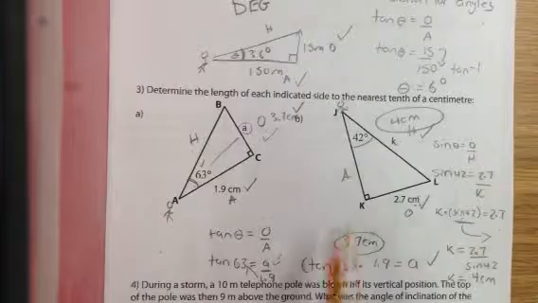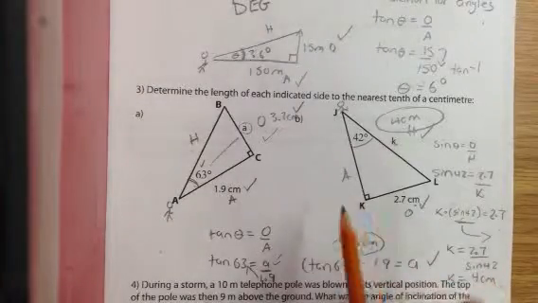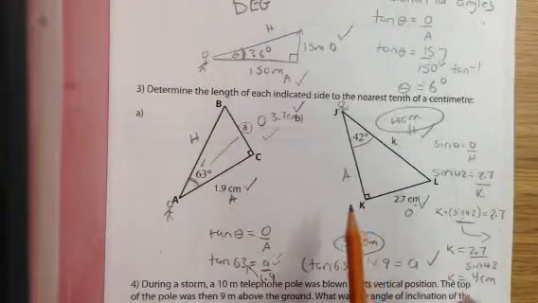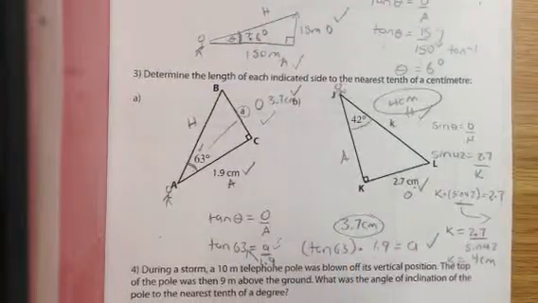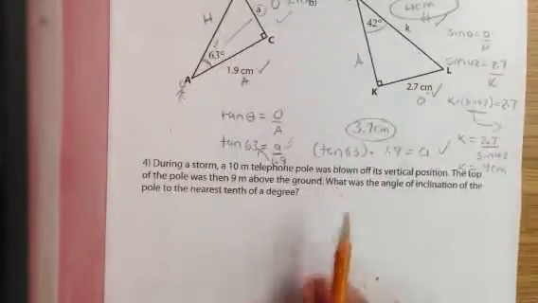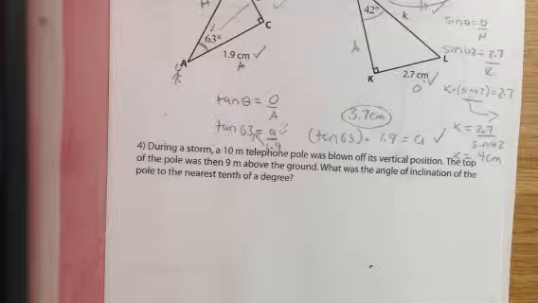If you're confused about the algebra, pause this. Watch it over again. Do not skip this, because if you don't understand this, the rest of it will be confusing. If you do understand it, you can move on. So we'll move on to question 4.